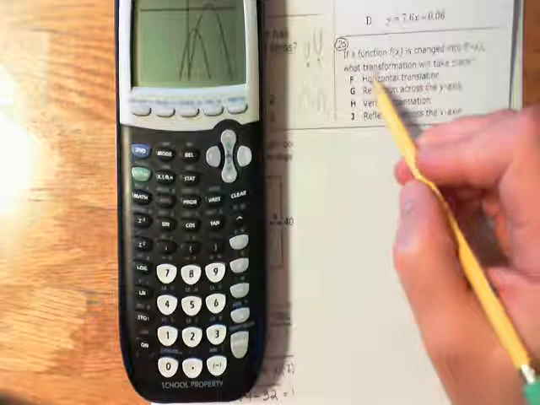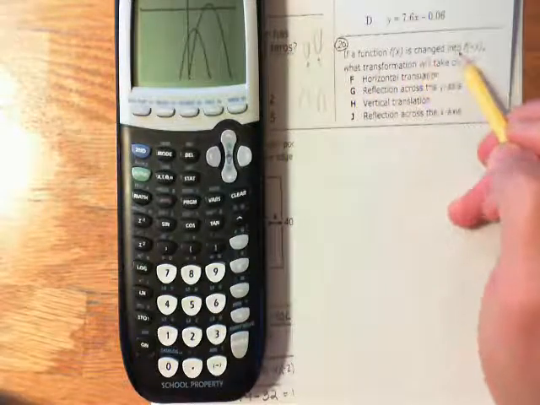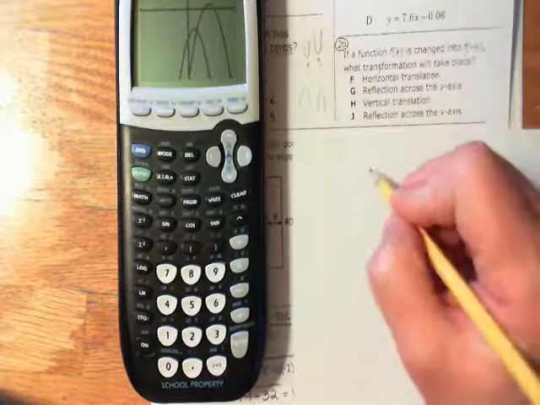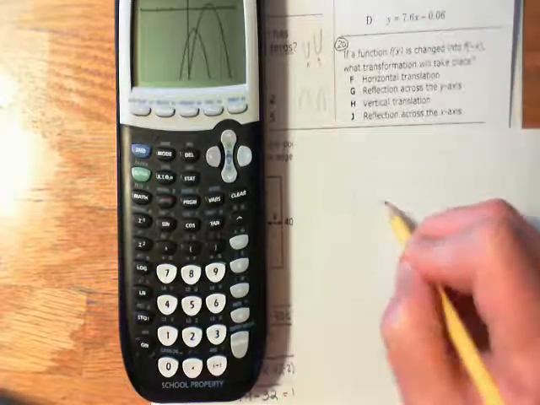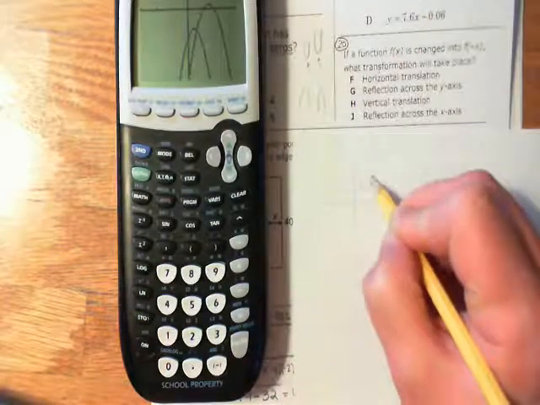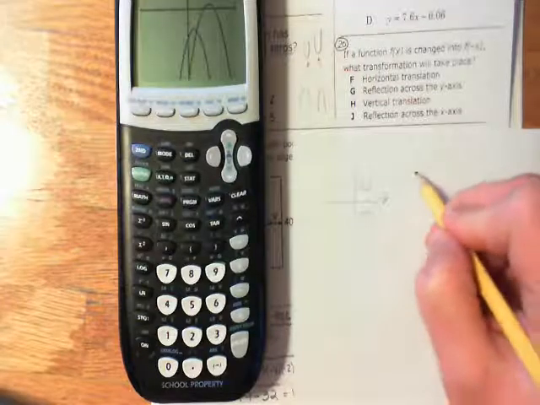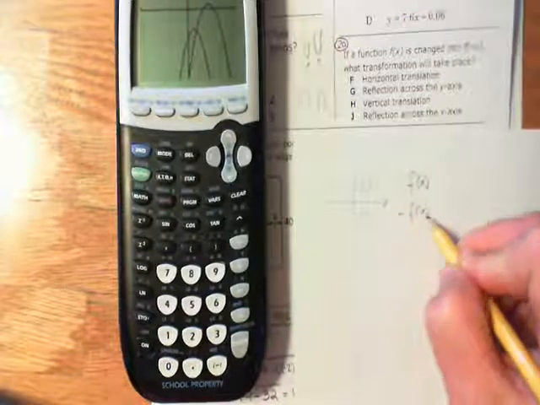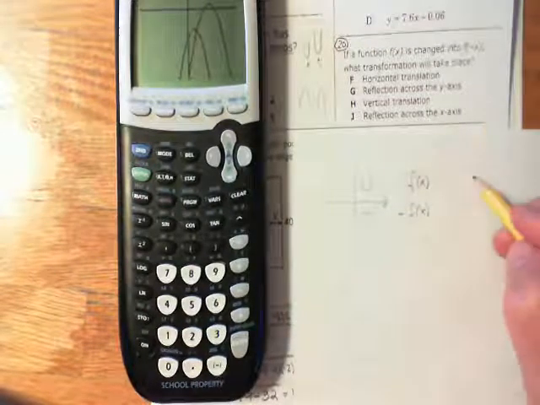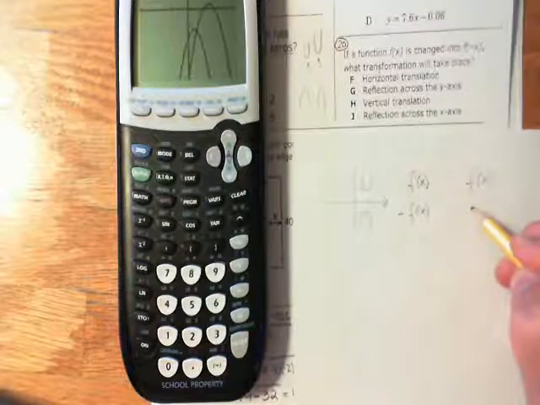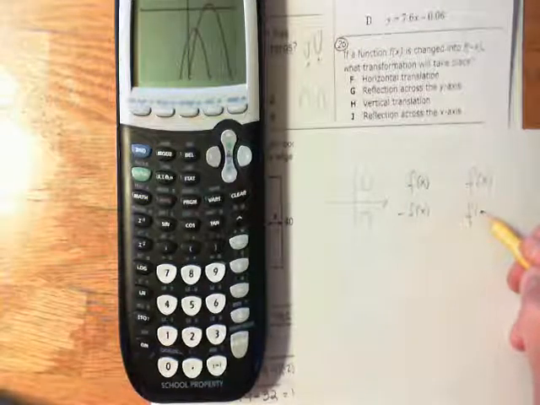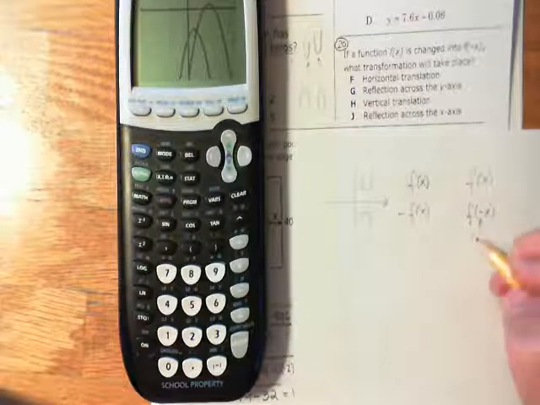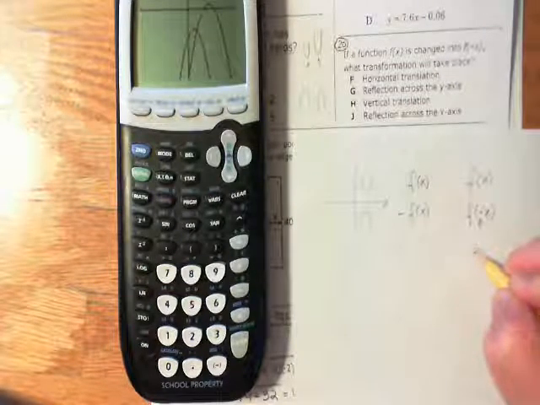Number 20. If a function f of x is changed into f of negative x, what transformation will take place? A lot of people think that this will be a reflection over the x-axis, right? Something like this. But that only happens if the negative is outside the function or in front of the function. What we're talking about here is a change in the sign inside the parentheses, inside with the x. What that means is a reflection over the y-axis.